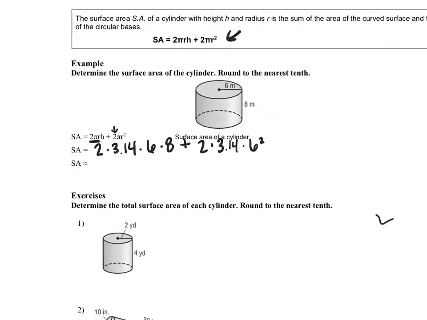I got 527.52 meters squared, and it says round to the nearest tenth, so 527.5 meters squared.